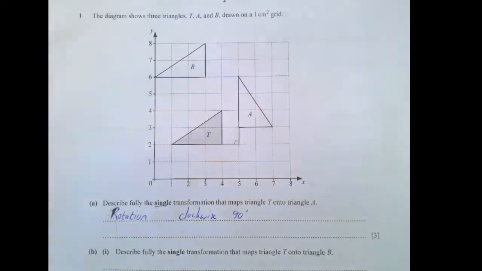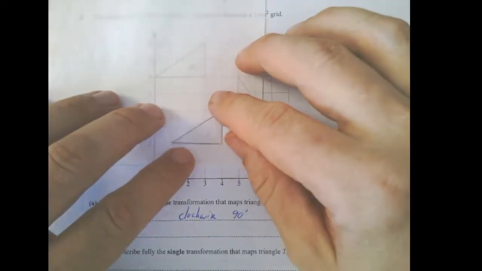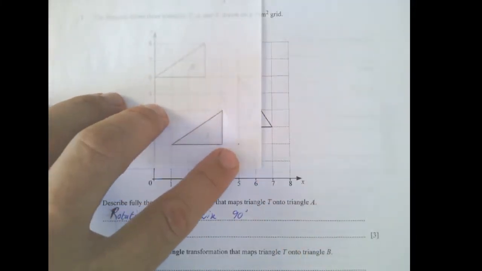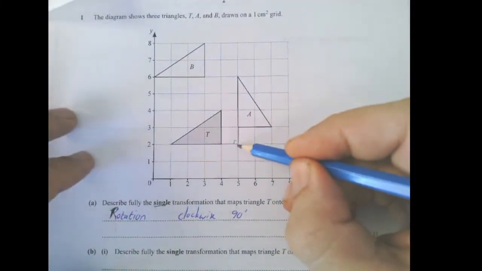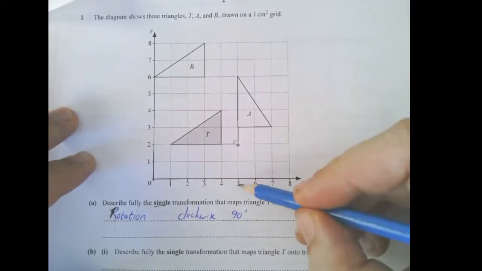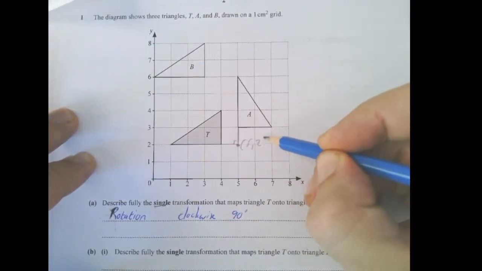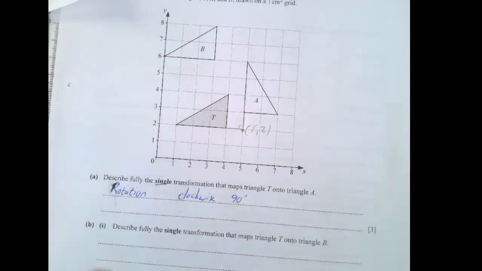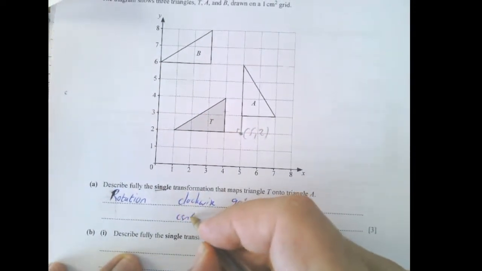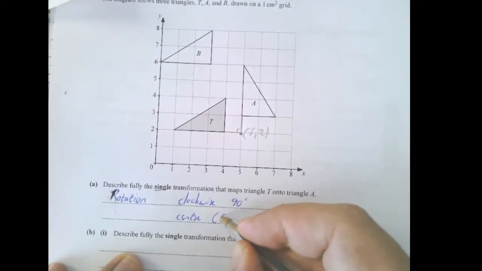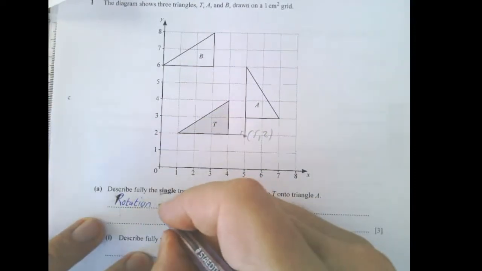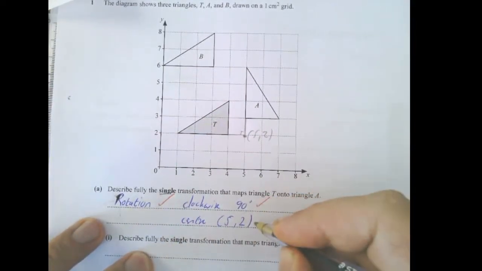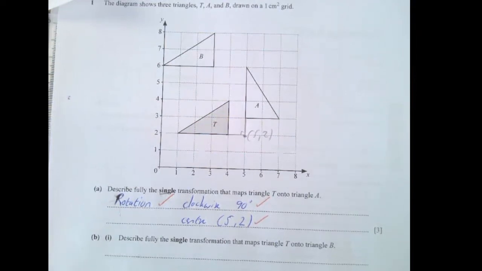We don't complicate things. And the last thing for the third mark is the center of rotation. As we can see, it's where I put the tip of my pencil, is this point here, which is the point 5, 2. Remember, along the corridor, up the stairs. So we write center 5, 2. Okay, make sure you write each one of those things correctly. Rotation 1 mark, clockwise 90 degrees 1 mark, center 5, 2, 1 mark.